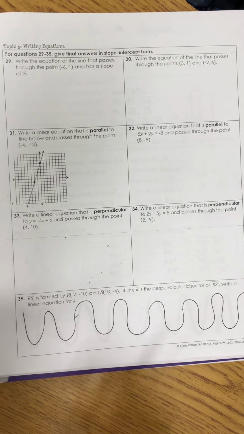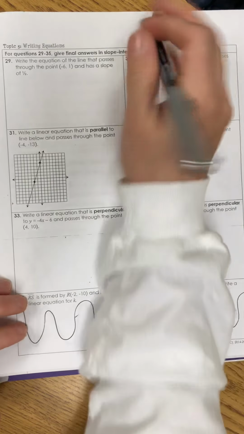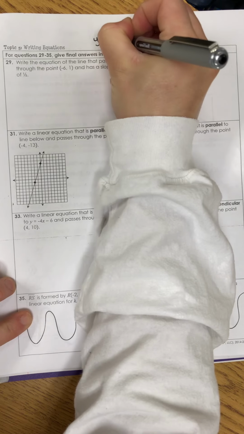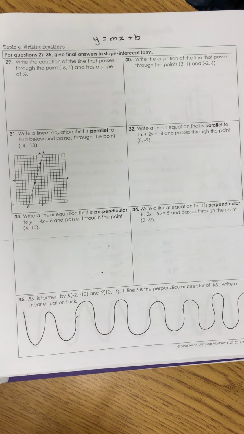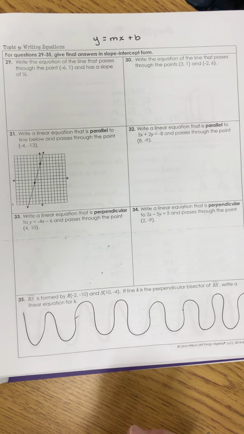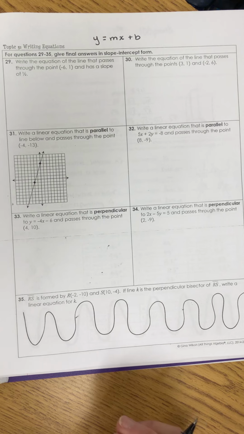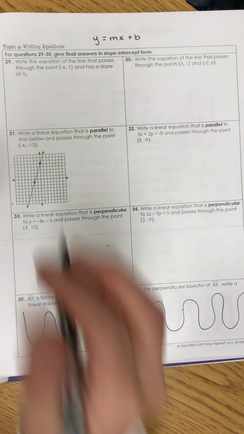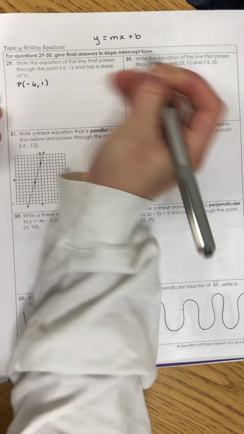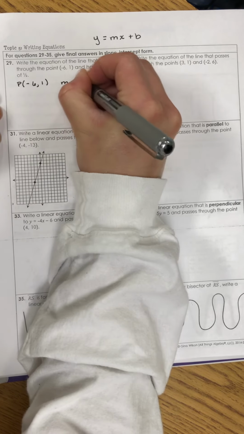They want us to write all of our final answers in slope-intercept form. And remember, slope-intercept is y equals mx plus b. What we need to use in order to solve any of these problems is our point slope, and you'll see why in a minute. Let's look at number 25. It says, write the equation of the line that passes through the point -6, 1, and has a slope of 1/2. So we have a point of -6, 1, and m equals 1/2.